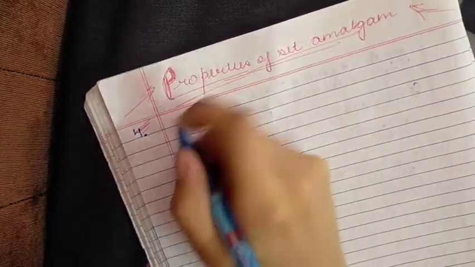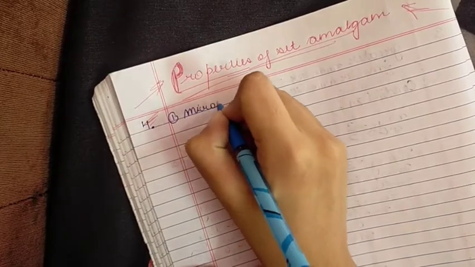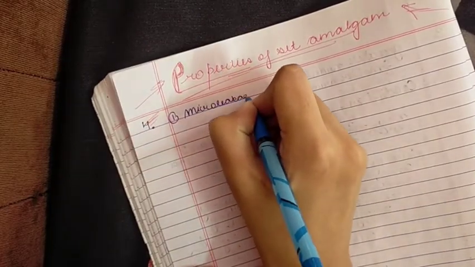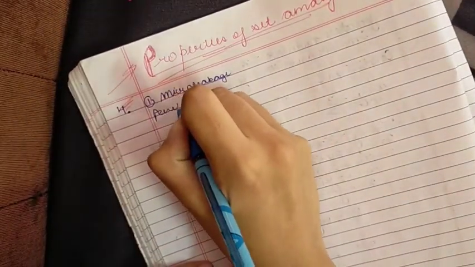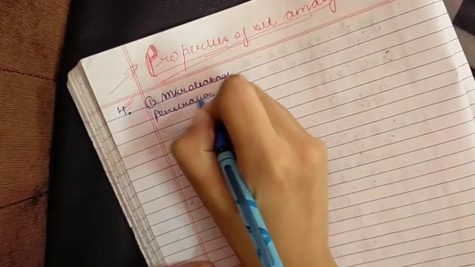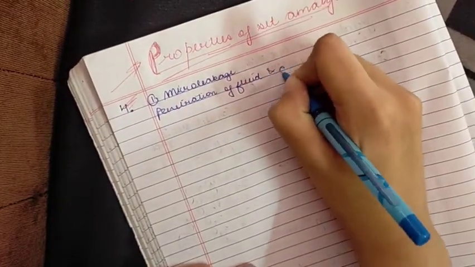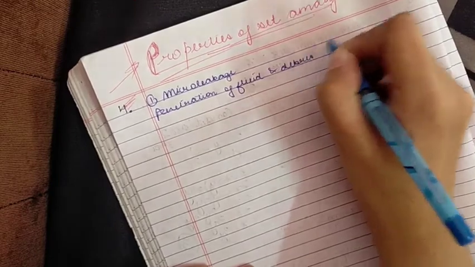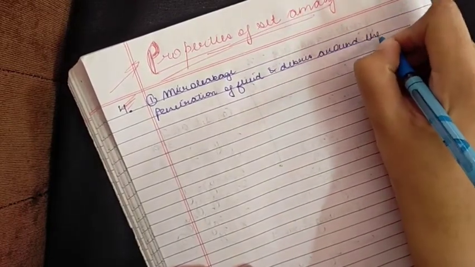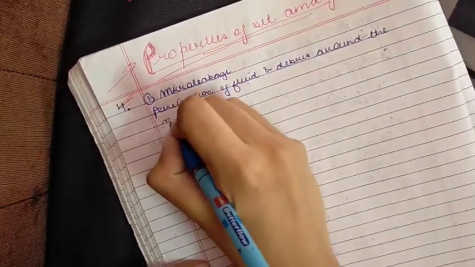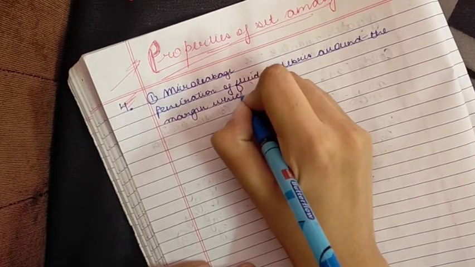Properties of set amalgam. The first property that we'll discuss is micro leakage. There can be penetration of fluid and debris around the margins of the cavity, which may cause secondary caries.